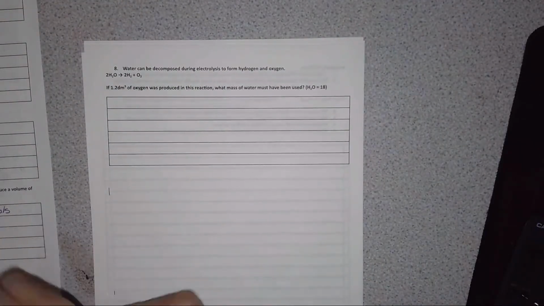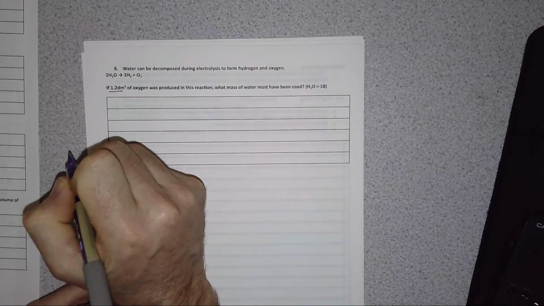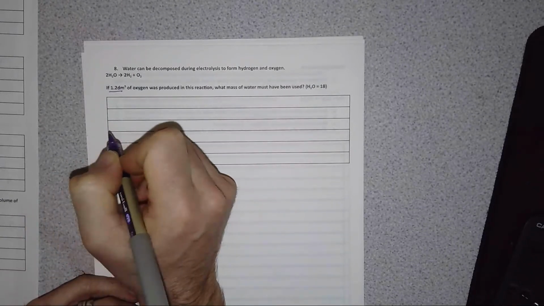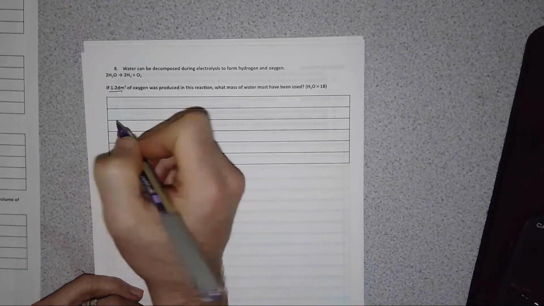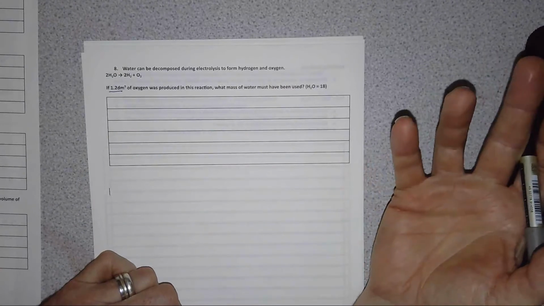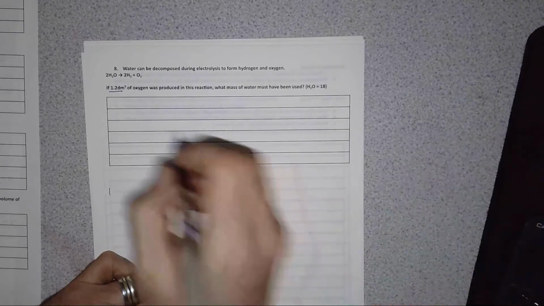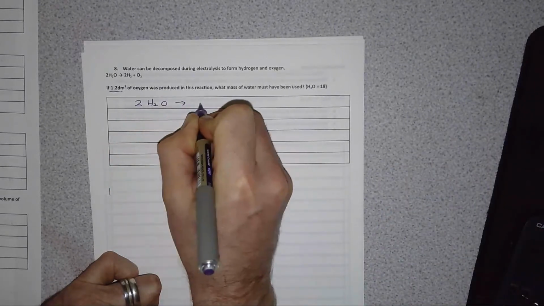Water can be decomposed during electrolysis to form hydrogen and oxygen. So we have our equation here. If 1.2 decimeters cubed of oxygen was produced in this reaction, what mass of water must have been used? So this is our theoretical yield kind of question, combined with our molar volumes. So we have 2 moles of water makes 1 mole of oxygen.